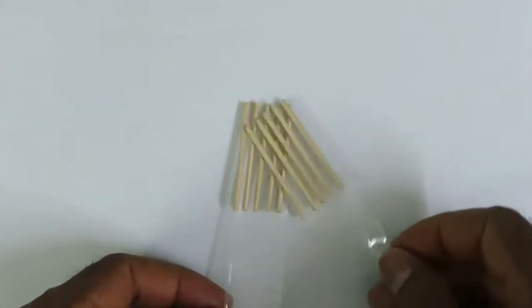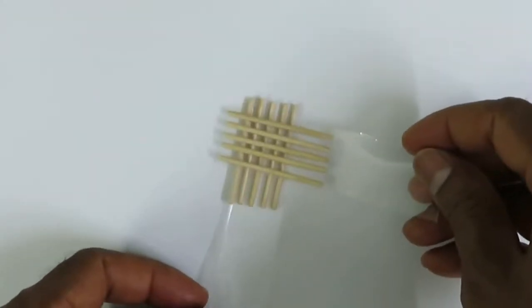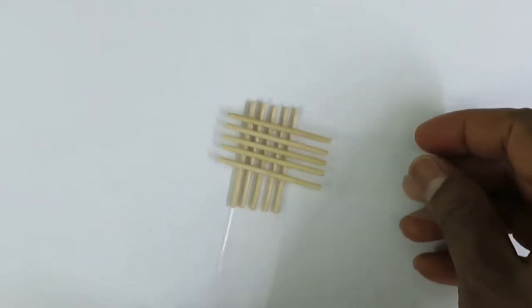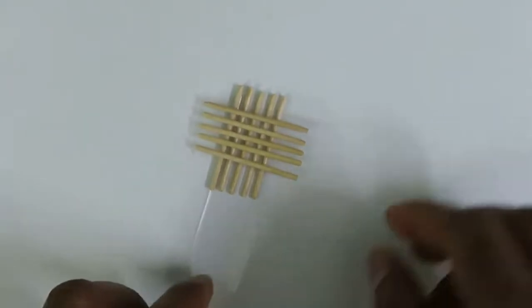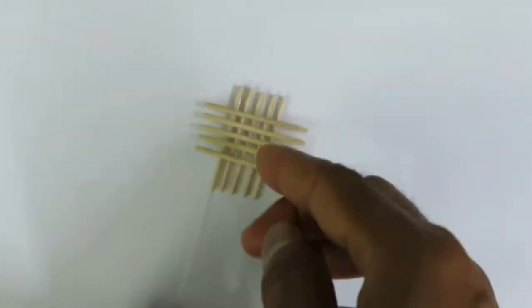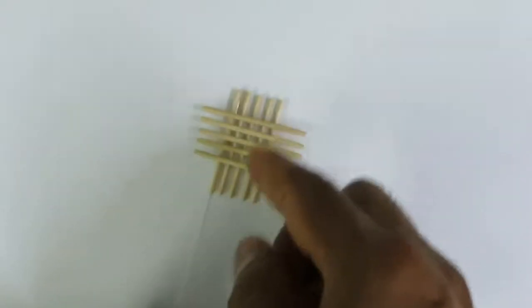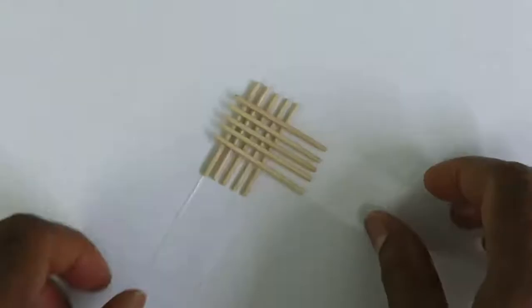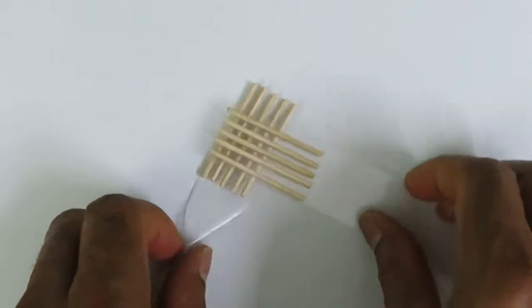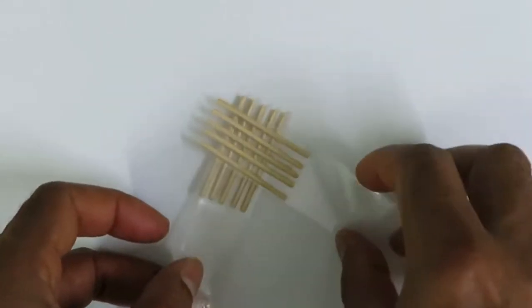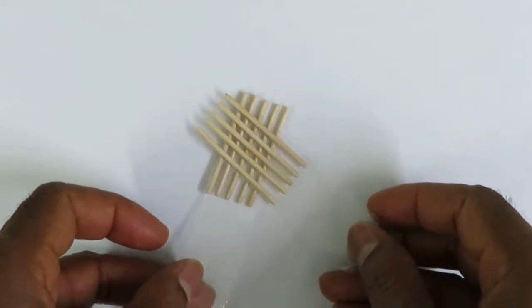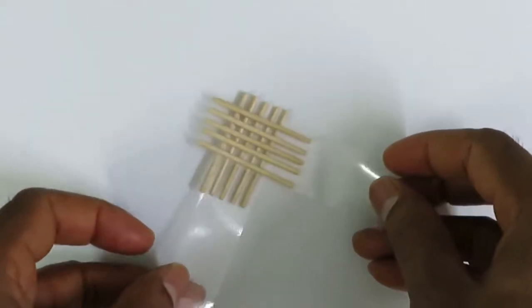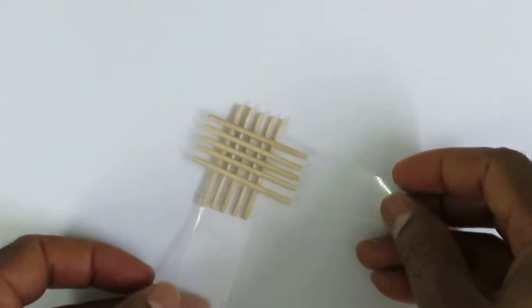But if the second layer is rotated by 90 degree, in this case we make a bilayer of composite. This is also called cross ply. So here the two layers have orientation at 90 degree to each other. Similarly, we can have any orientation. The second layer can be oriented at 45 degree or any other angle we can choose.